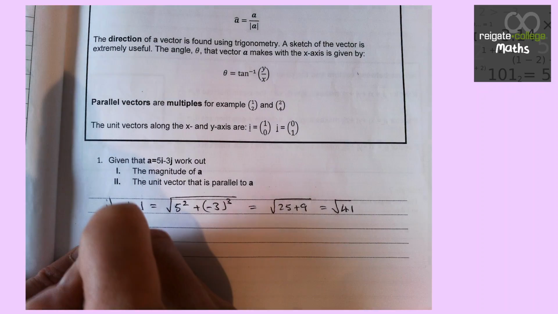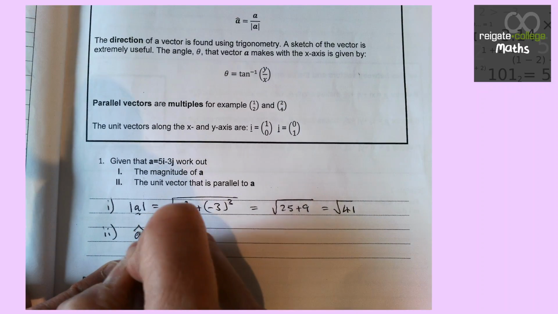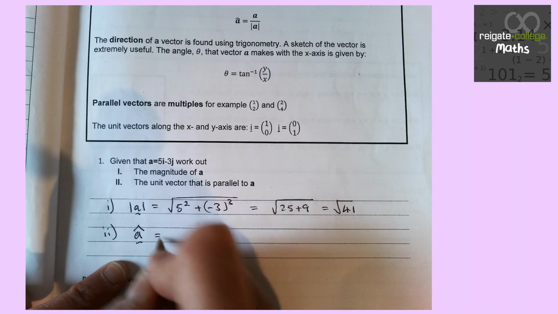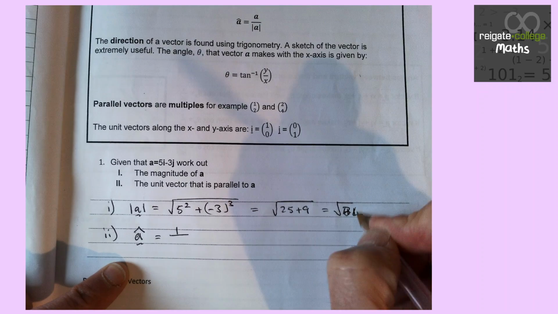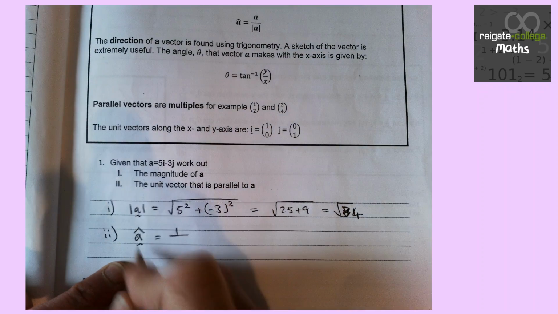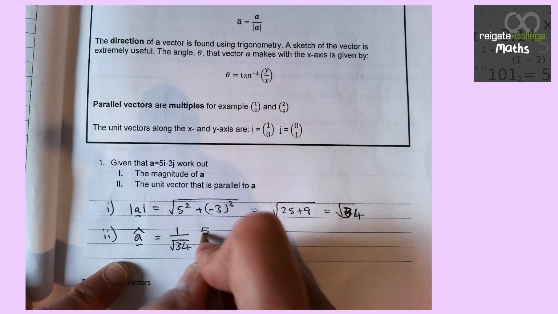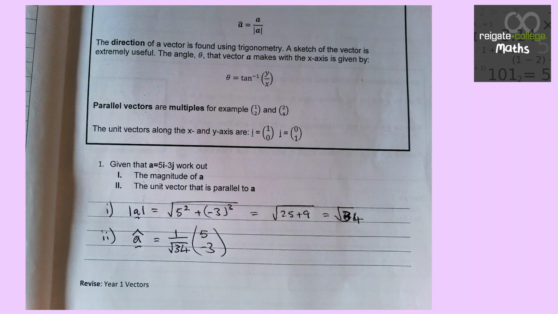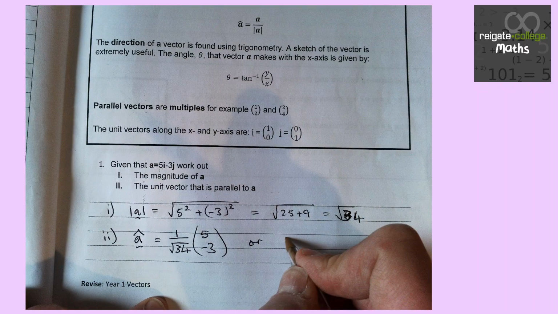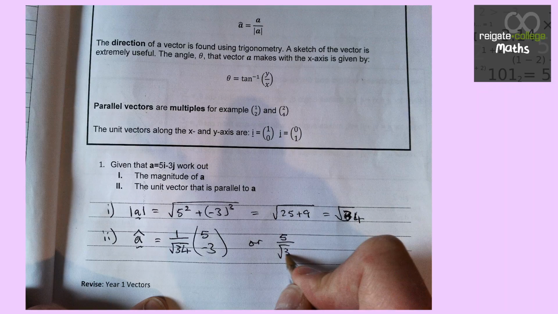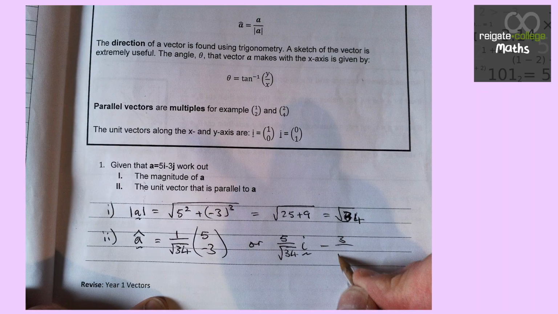Now part 2, the unit vector that is parallel to a, and we write that as a with a little hat. a hat is equal to 1 over root 34, not 41, not quite sure what was happening with my arithmetic there, 1 over root 34 multiplied by the vector (5, -3), or we could write it in i and j form as 5 over root 34 i minus 3 over root 34 j.